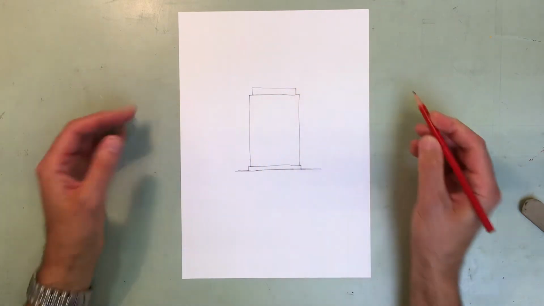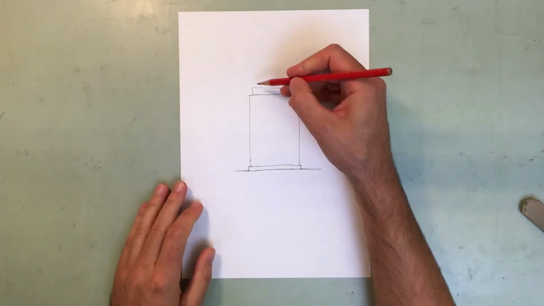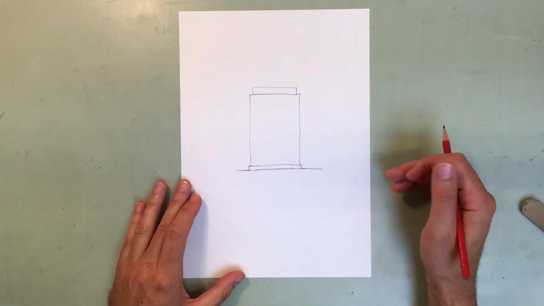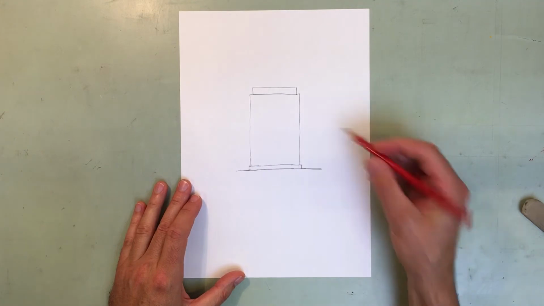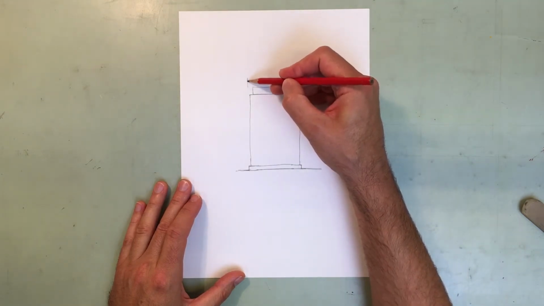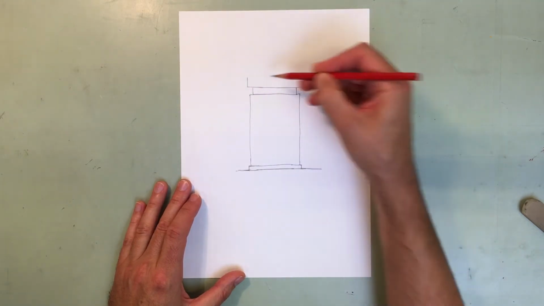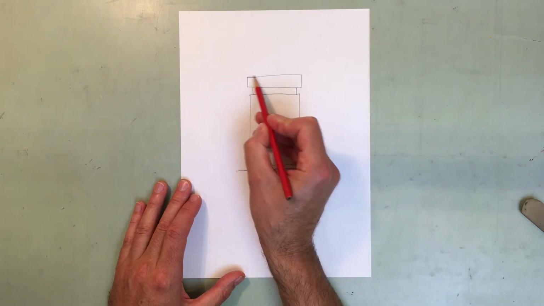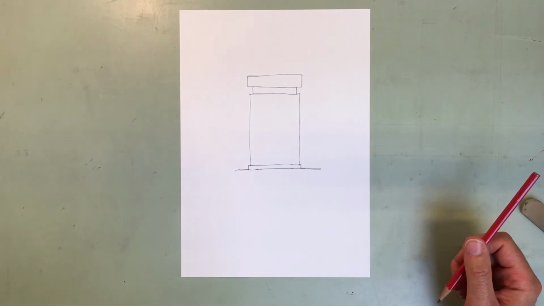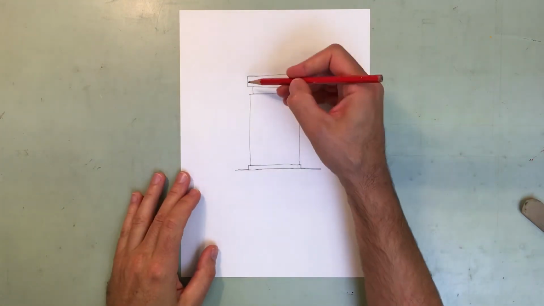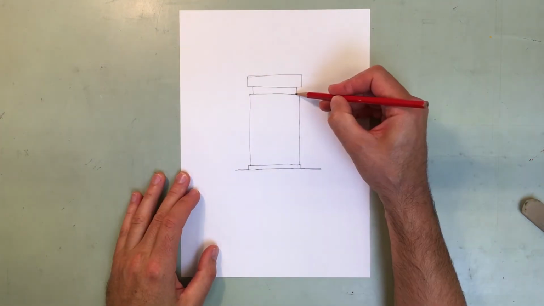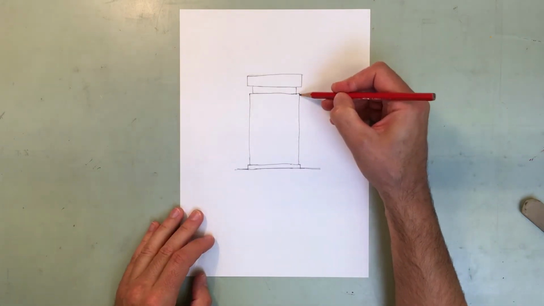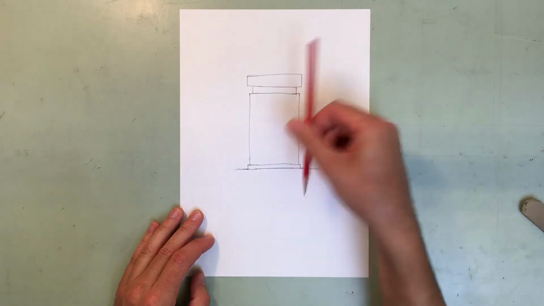So that's a very basic layering or stacking of elements, but in its essence very architectonic. So you can go on like this, and it's always important to see what line am I referring to.